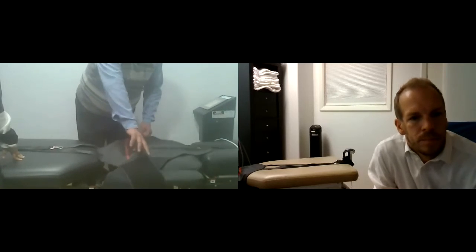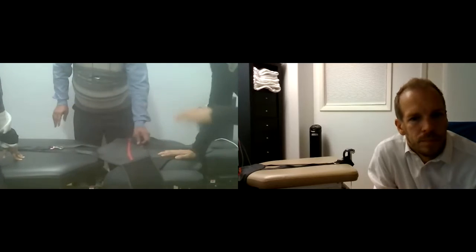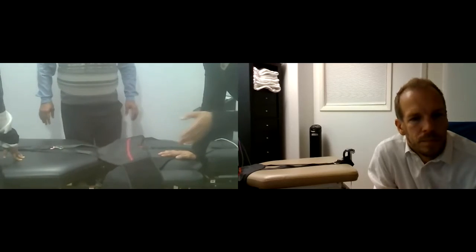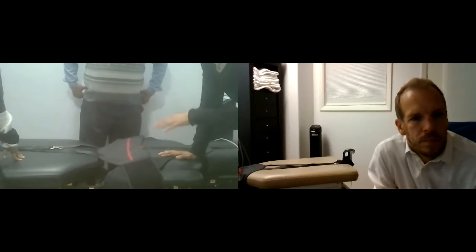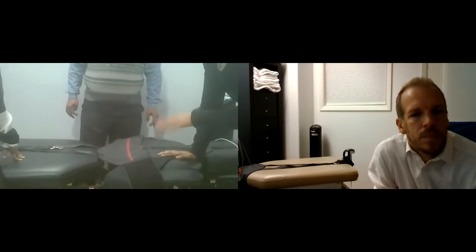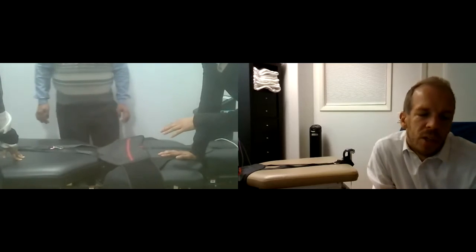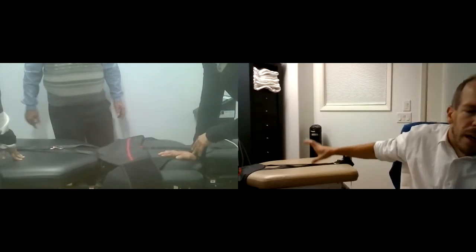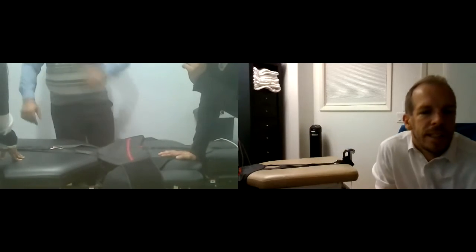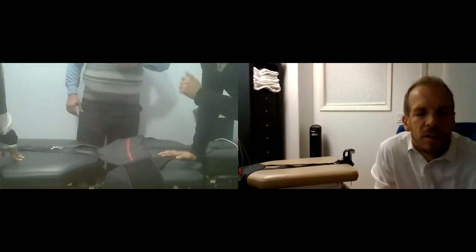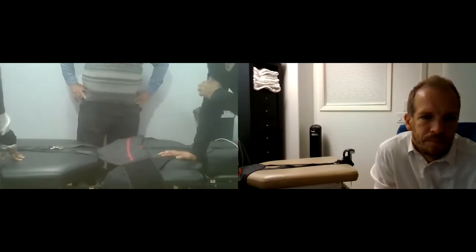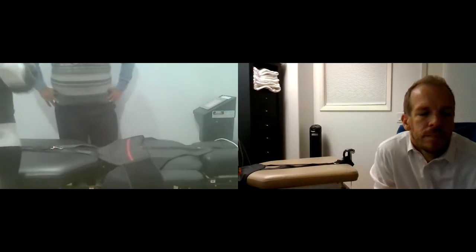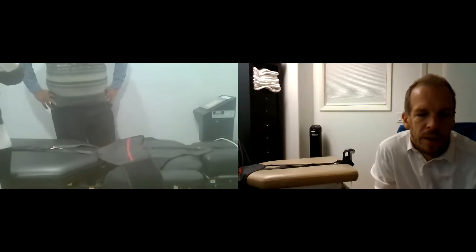One question. Do we have to rotate or laterally flex this table while the patient is on the table, or first we adjust the table position and then we take the patient on the table? Great question. Put them on the table first, and then put their harnesses on, and then the last thing you would do is put them in the lateral flexion and rotation. I'll show you that now as well.